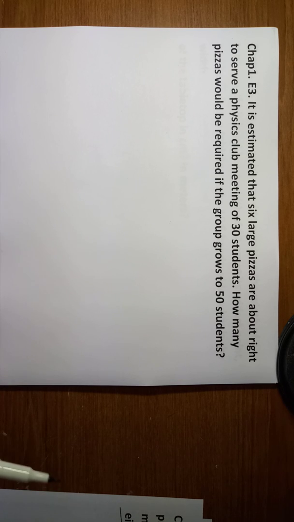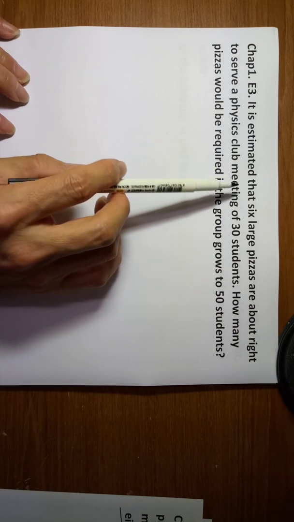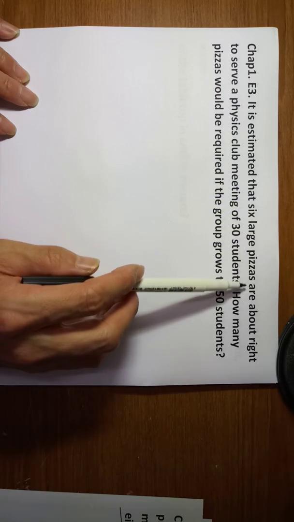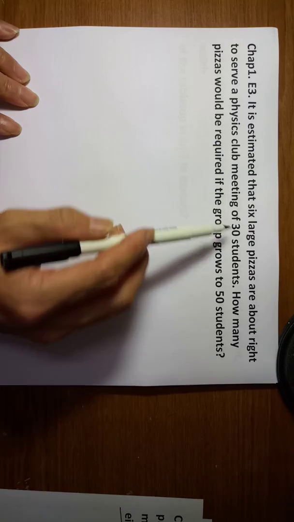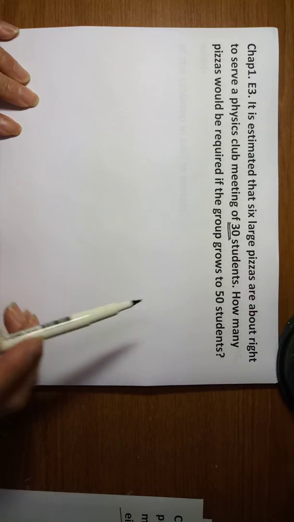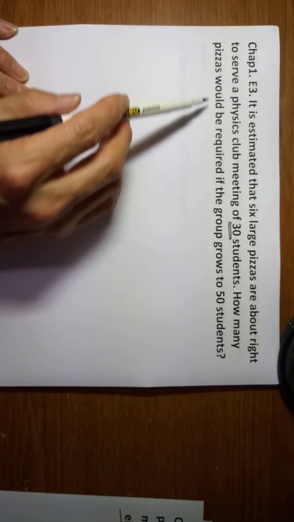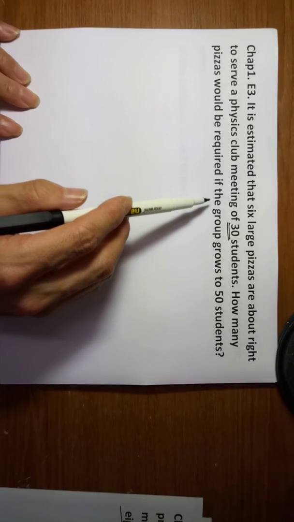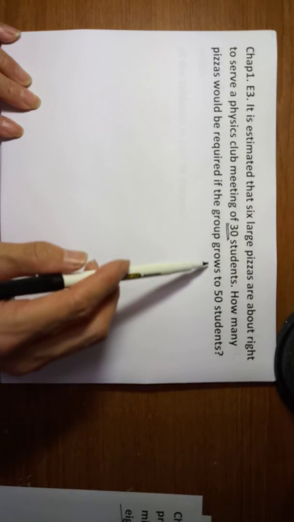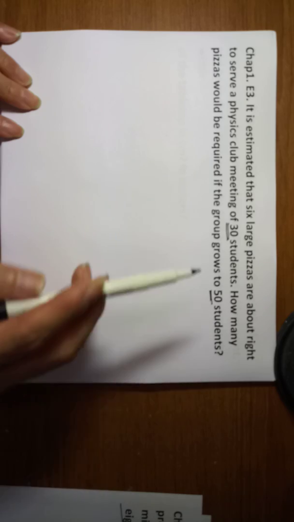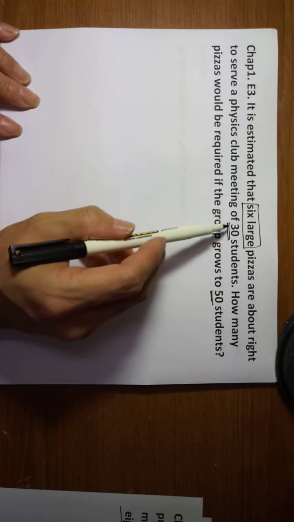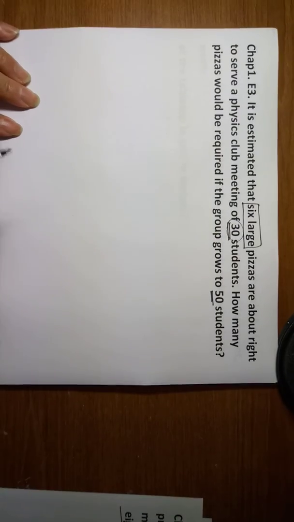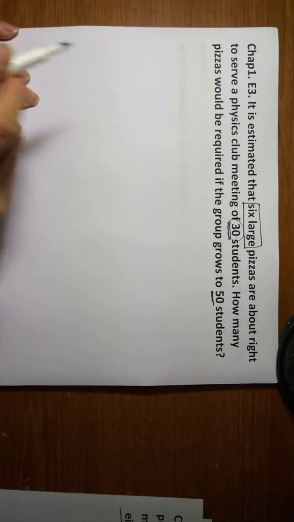Okay, let's continue E3, chapter 1. It is estimated that 6 large pitchers are about right to serve the physics club meeting for 30 students. How many pitchers would be required if the group grows to 50 students? Okay, 6 pitchers for 30. And then how many pitchers do you need?